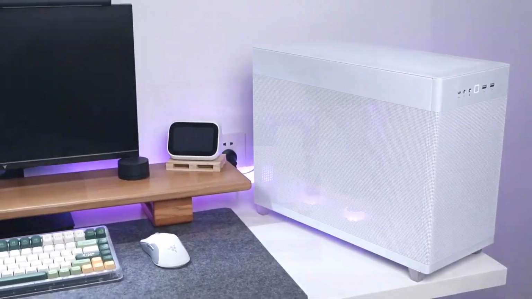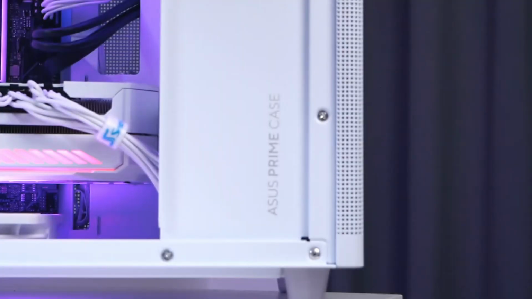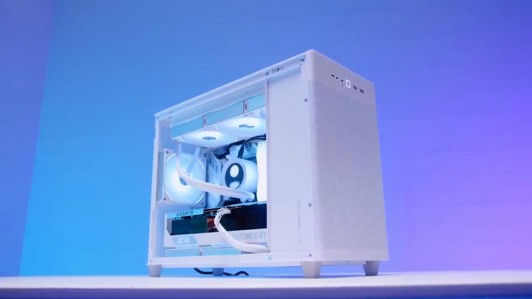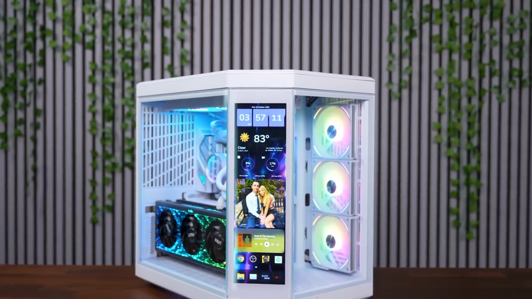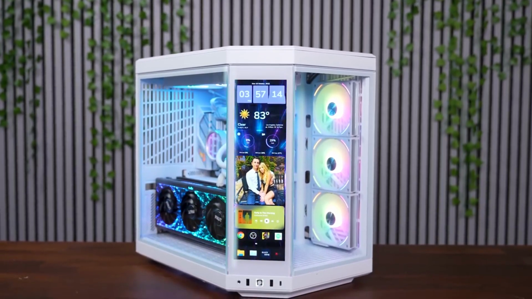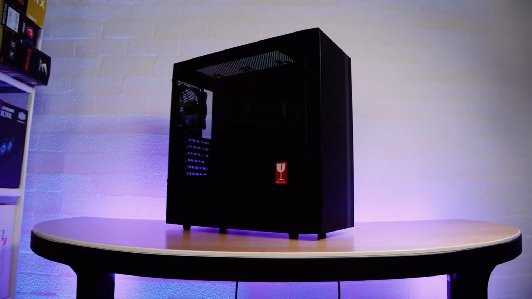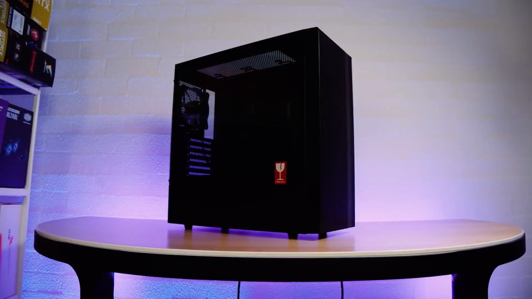In this video, we'll be taking a closer look at several prominent case models that have been popular in the desktop computer world and have caught attention with their performance. We'll examine each of these cases, highlighting their unique features and designs. So, if you're ready, let's get started.